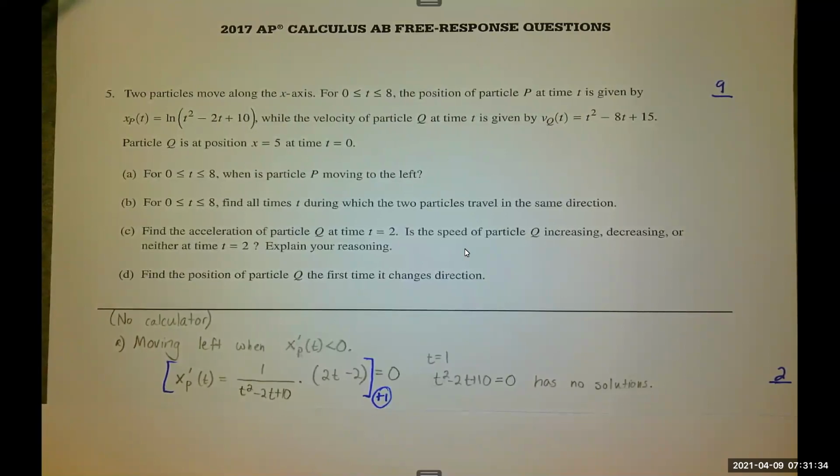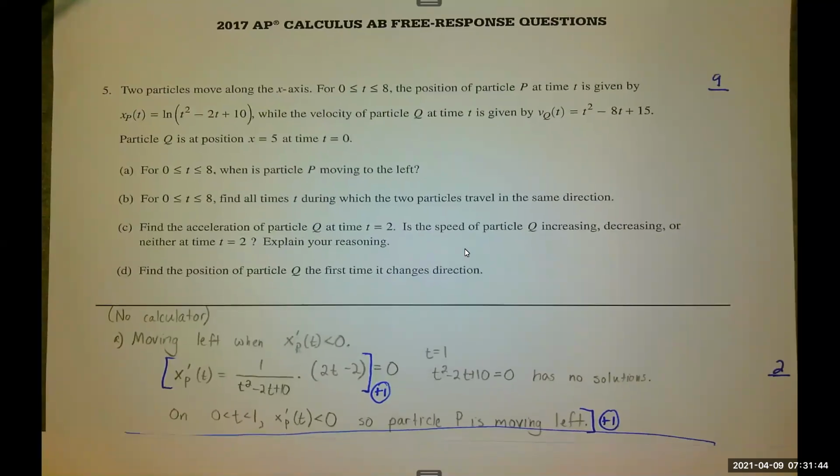But we need to know at what time this happens, so we would set that derivative equal to 0. The denominator has no real solutions. The numerator has a solution at 1. And then we would consider the interval from 0 to 1 and 1 to 8. Between 0 and 1, we can determine that the value of the velocity is negative. That means we're moving left.